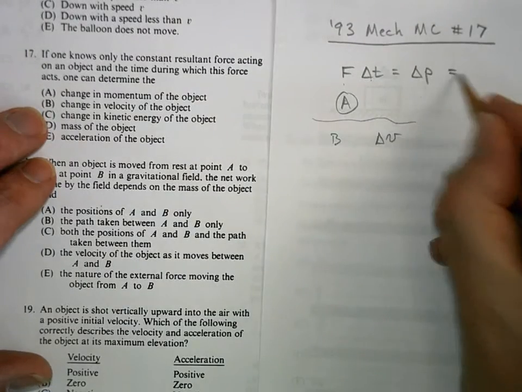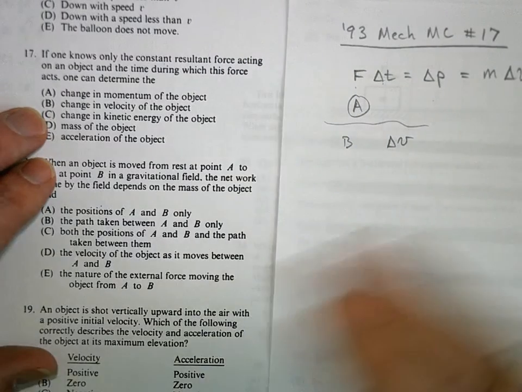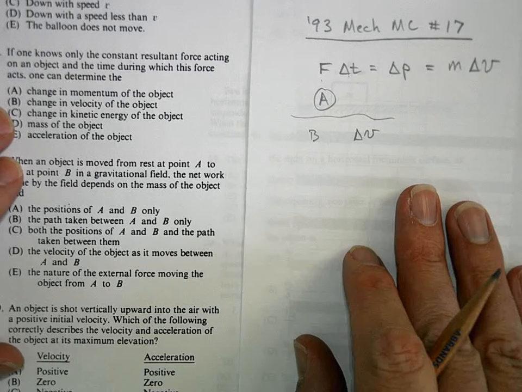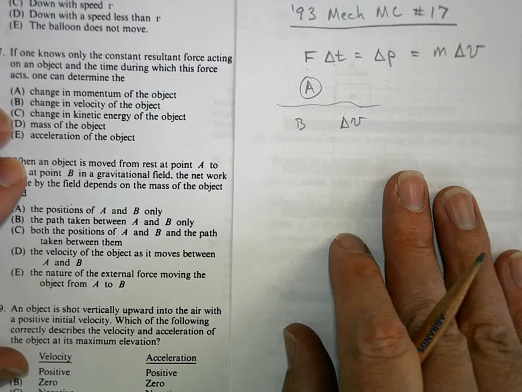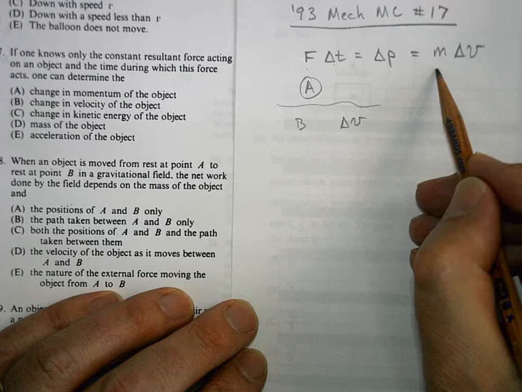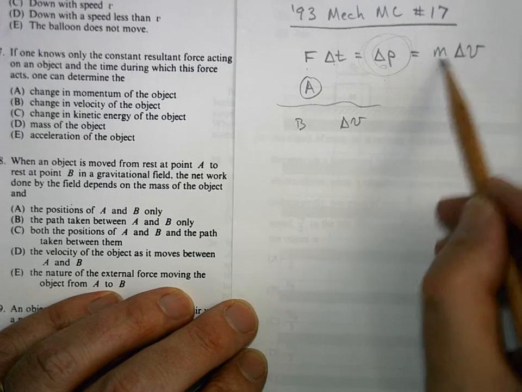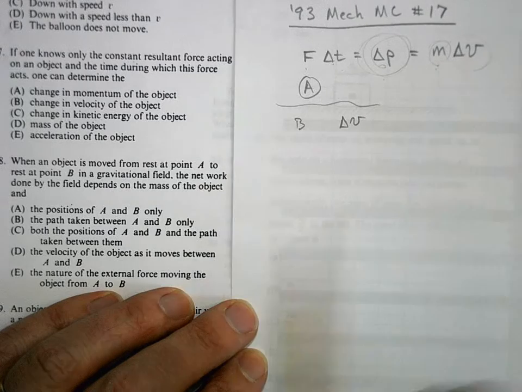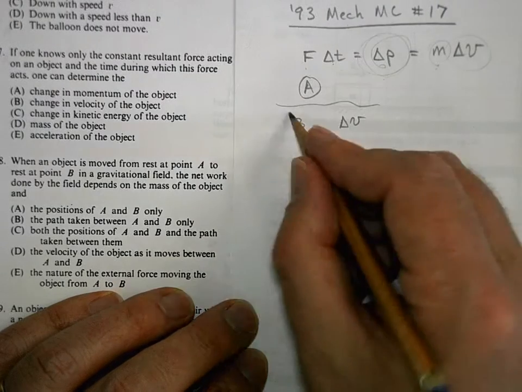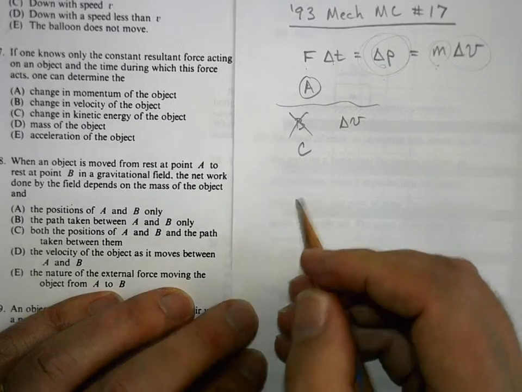what is change in momentum equal to? Mass times the change in velocity. Oops, I'm off screen. So, they didn't give us the mass. So yeah, I know the change in momentum, but if I don't know the mass, I can't figure out what the change in velocity is. So B is wrong.